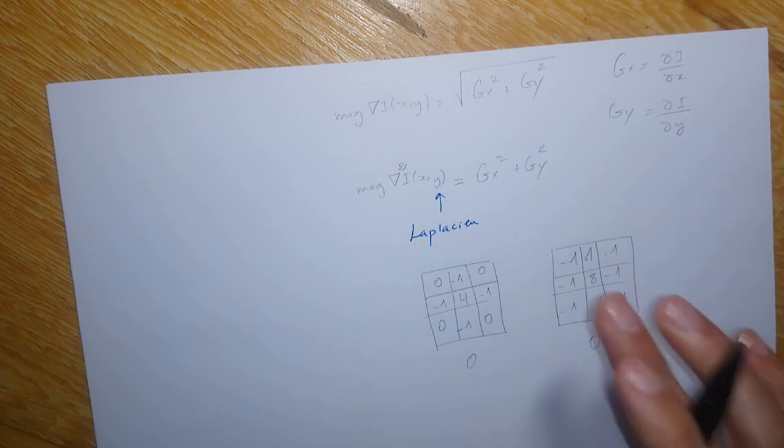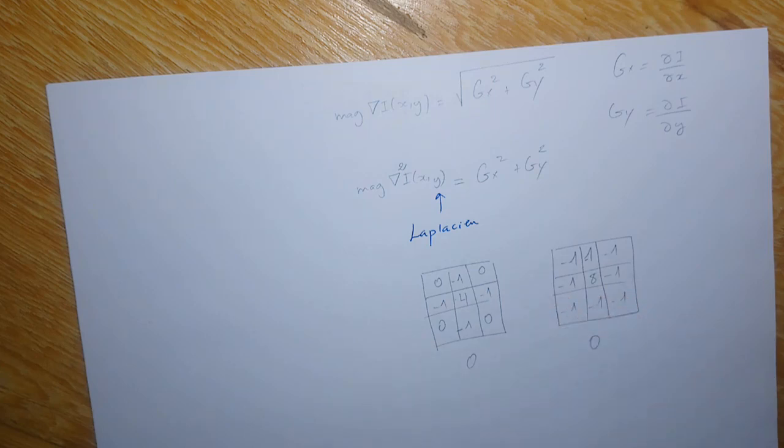Whereas if we had an edge, then we would get, as I already explained, two impulses. The first is positive and the second is negative, and we can use the zero crossing property of that to establish an edge map.